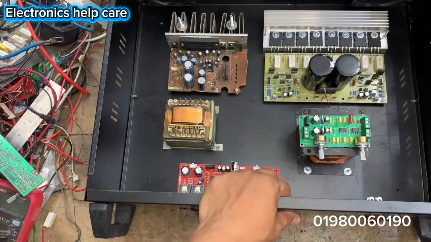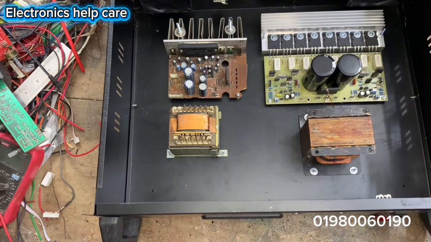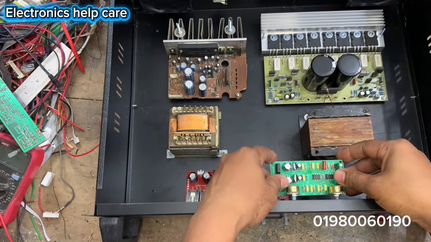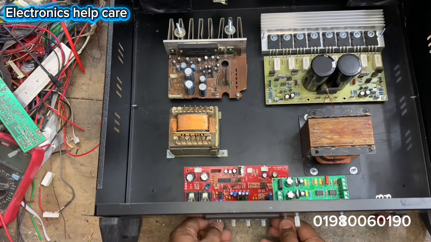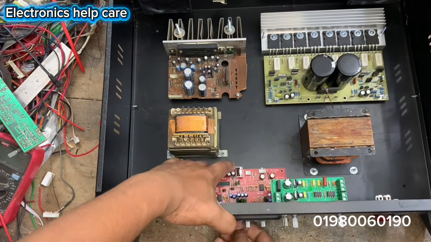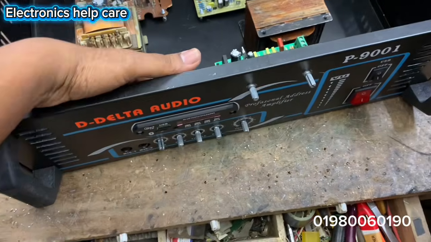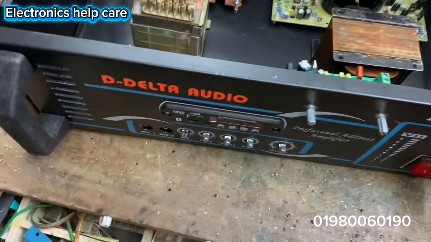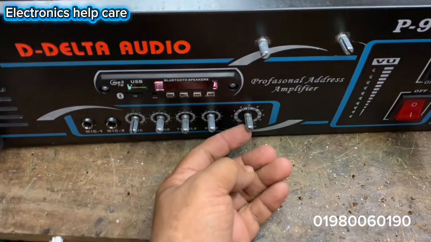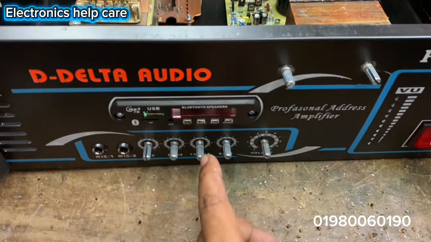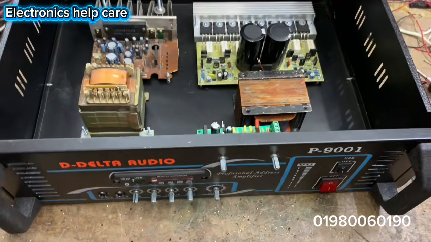I need to make a hole using the drill machine. Okay, I made the hole here. This is the low pass filter for the subwoofer amplifier. Every circuit is ready for wiring. This is the bass tone circuit for the surround with microphone, and this one is the subwoofer low pass filter.